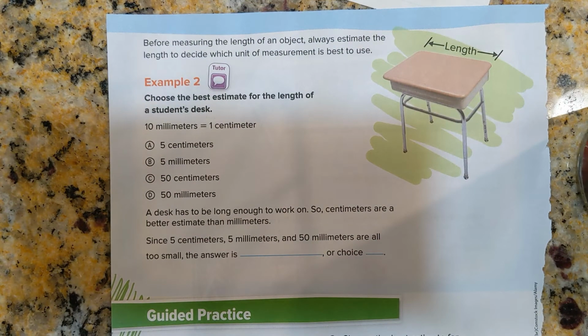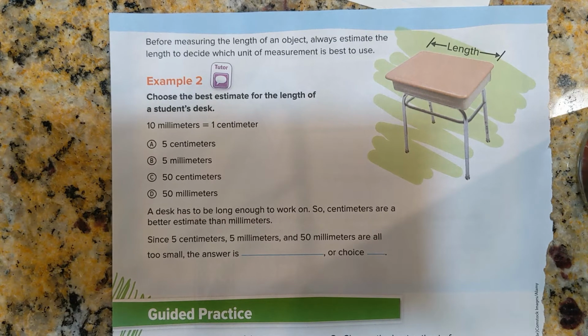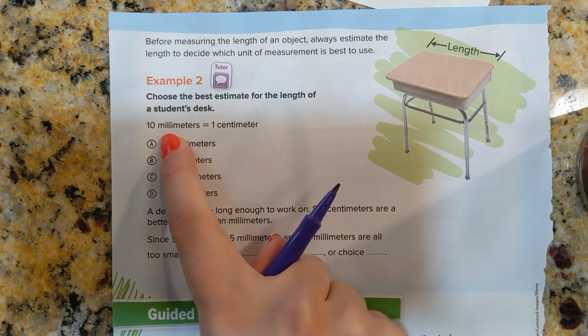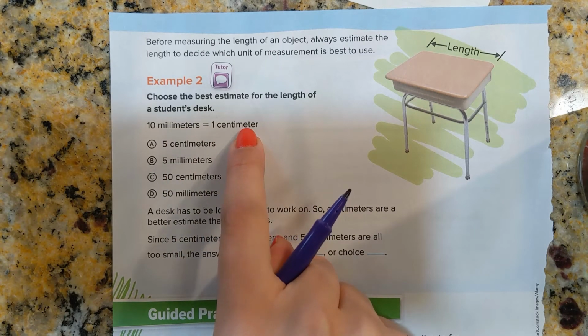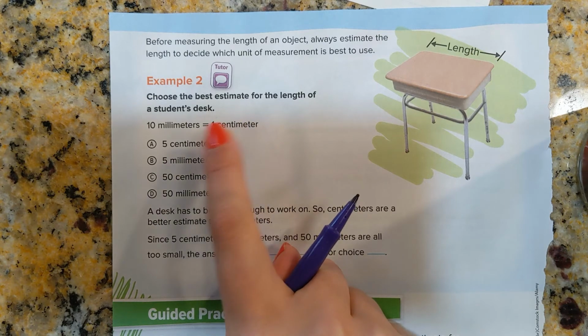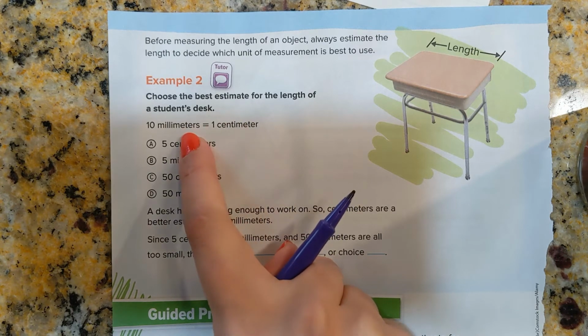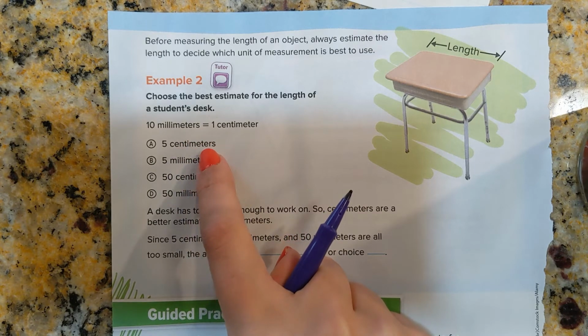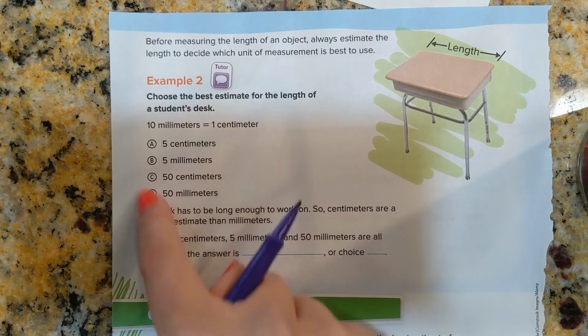And when we're measuring the length of an object, we need to estimate the length to see which measurement we want to use. So if we have the length of a desk, are we going to want to use millimeters, centimeters? What's going to be best for this? We know that a millimeter is 10 times smaller than a centimeter. Remember, a millimeter is that 6 sheets of paper, and a centimeter is about a ladybug. I would rather measure with the size of a ladybug instead of how thin a piece of paper is. That's going to be a little bit ridiculous. So which one do we think is a little bit more accurate?